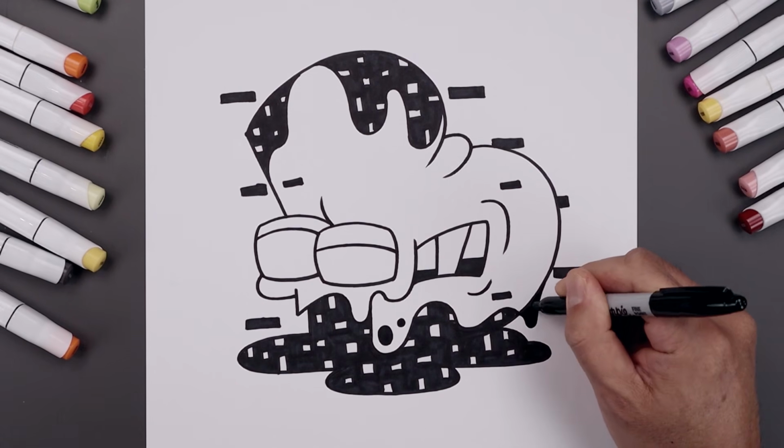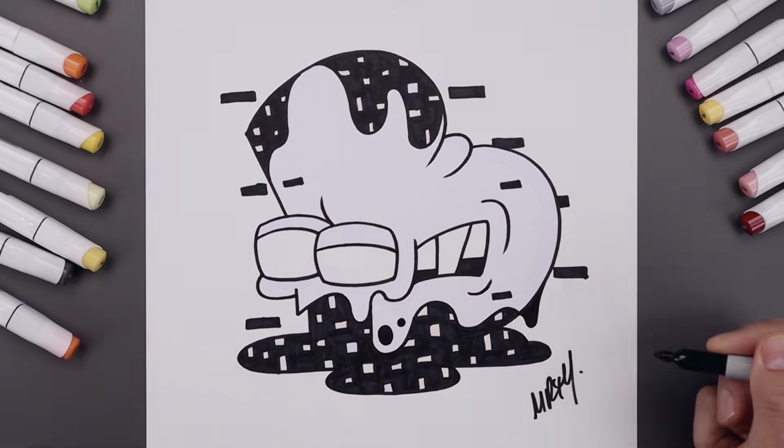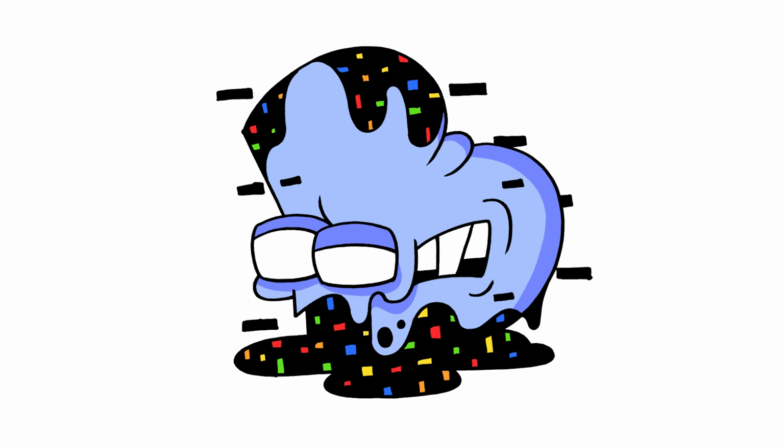And after we've added a little bit more detail, we'll shade our artwork and add a splash of color, and that's pretty much it. There's our Corrupted Bee from Alphabet Lore.